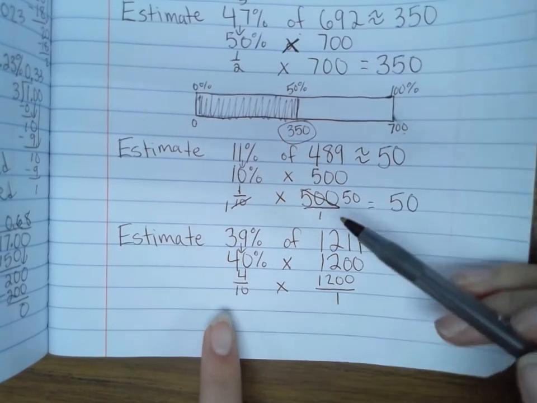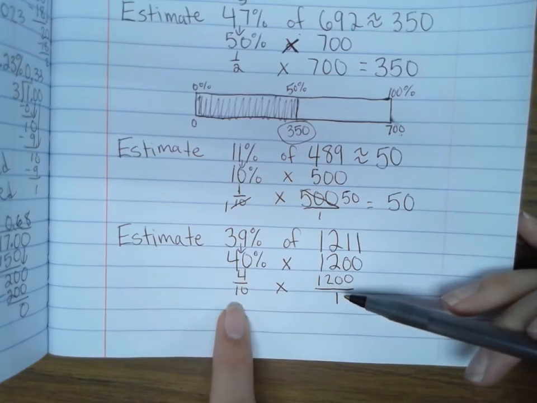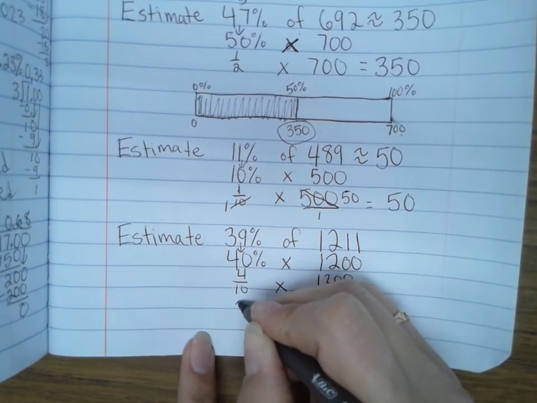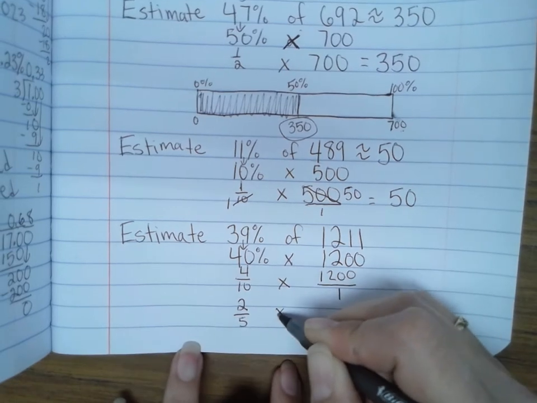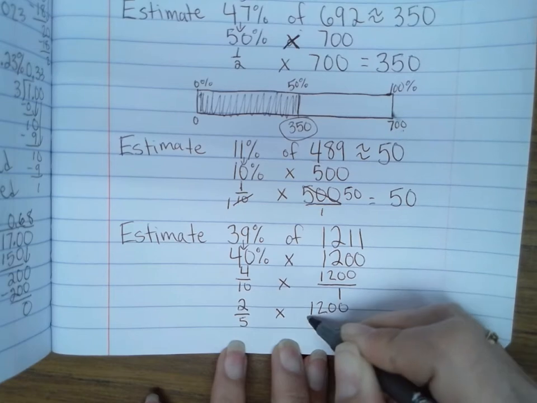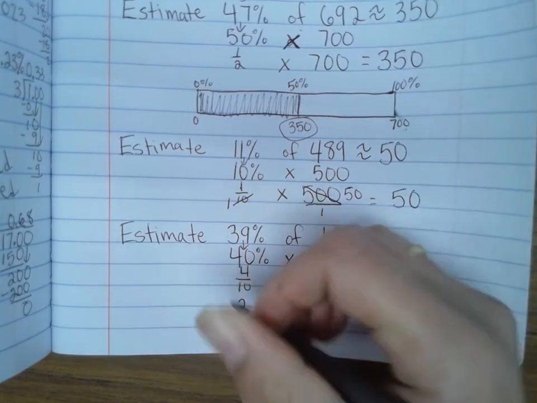Now here I can cross cancel if I can. Actually, this will reduce even more, so to make my life even easier, I'm going to reduce this to 2/5. So 2/5 times 1,200. Cross cancel, 5 will go into here.